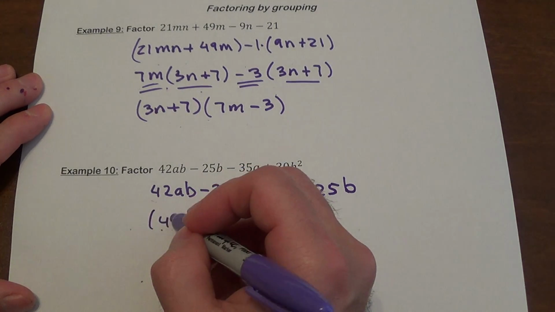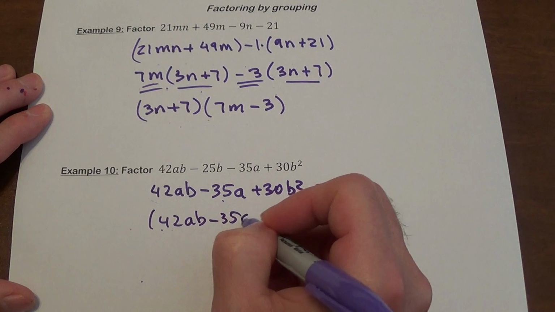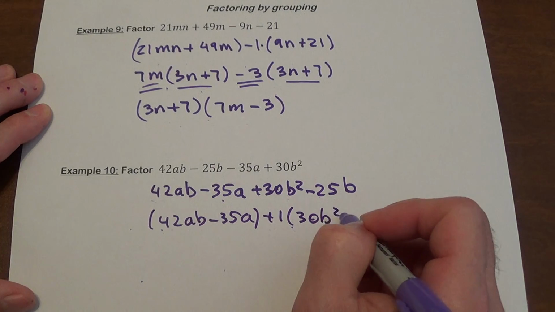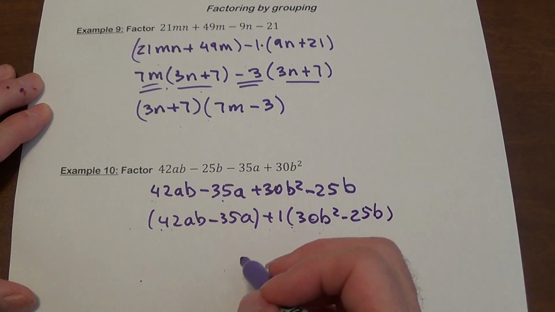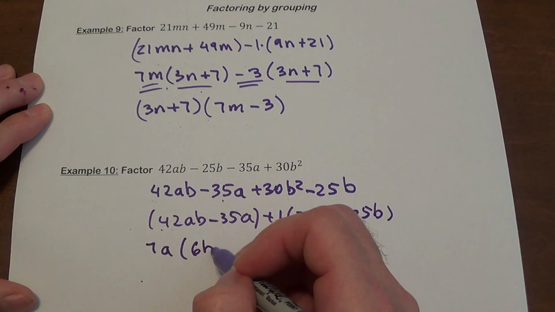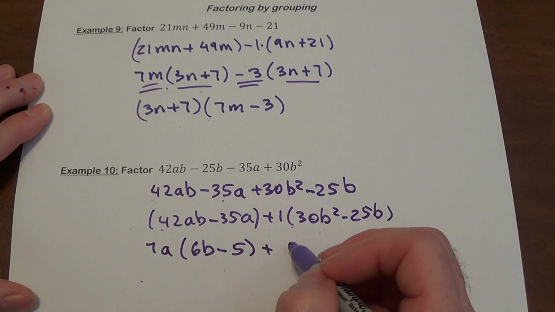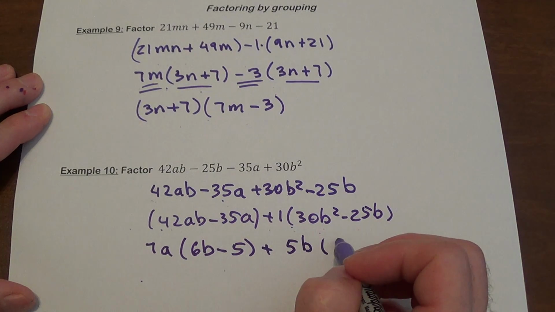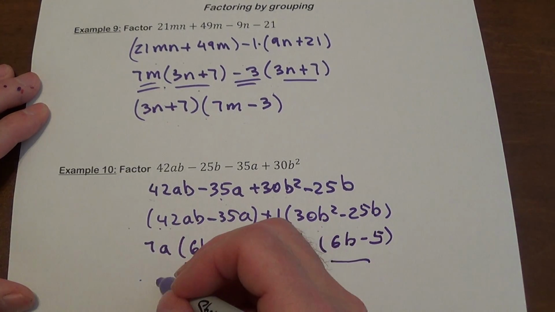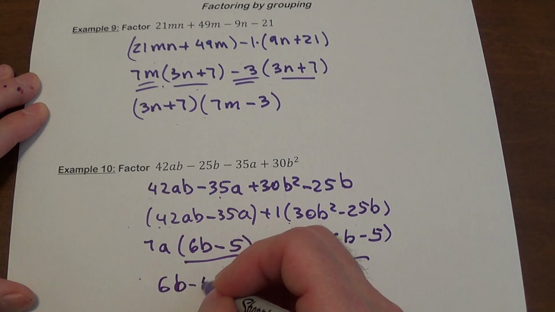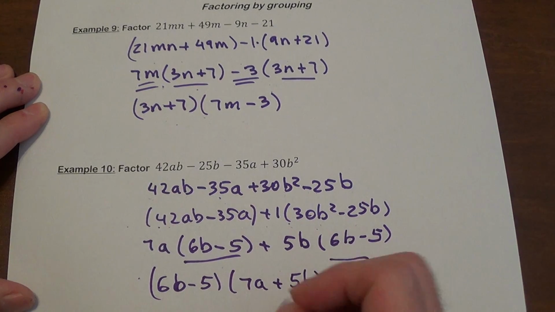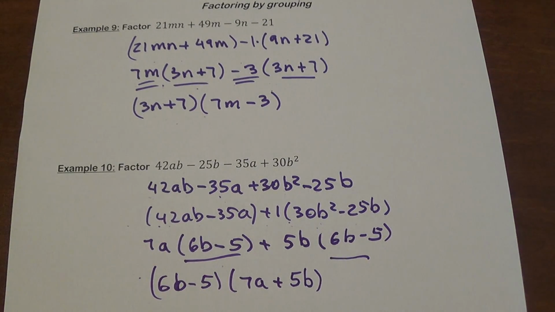Okay, so here I can do 42ab minus 35a plus 30b squared minus 25b. So what can I do here? Here I can factor out 7a, which will leave me with 6b minus 5. Here I can factor out 5b, which will leave me with 6b minus 5. I have 6b minus 5 in both. So I take 6b minus 5 out, and then the other parentheses will have 7a plus 5b, and this completes this problem. Okay, and I hope this helps.